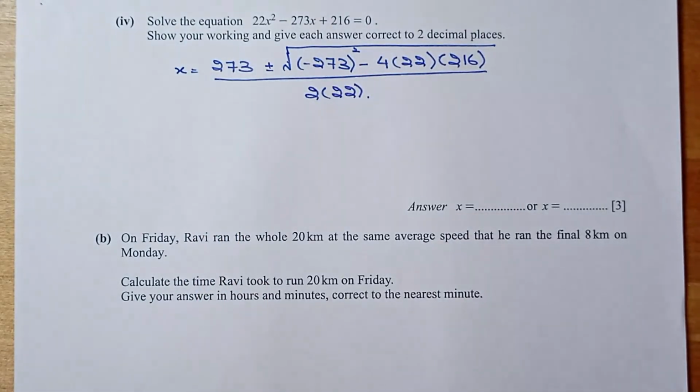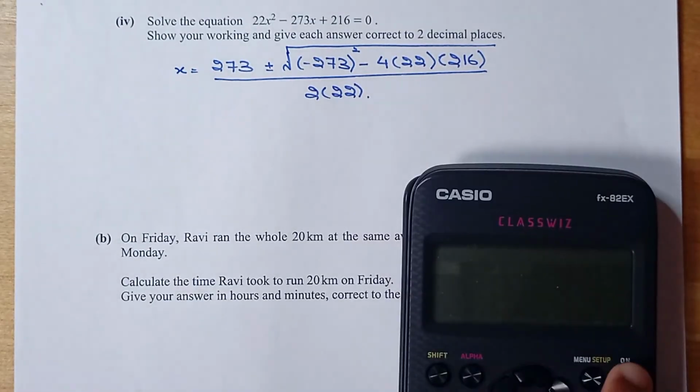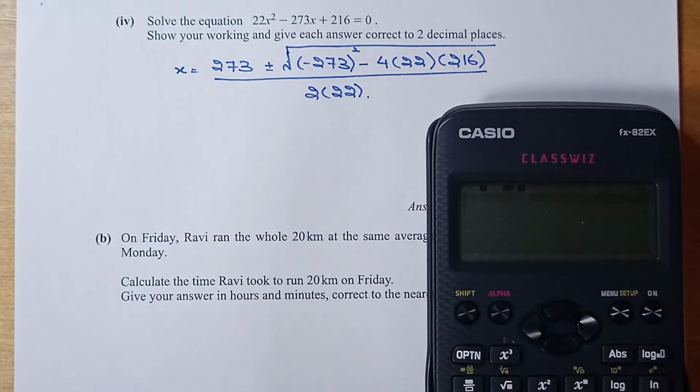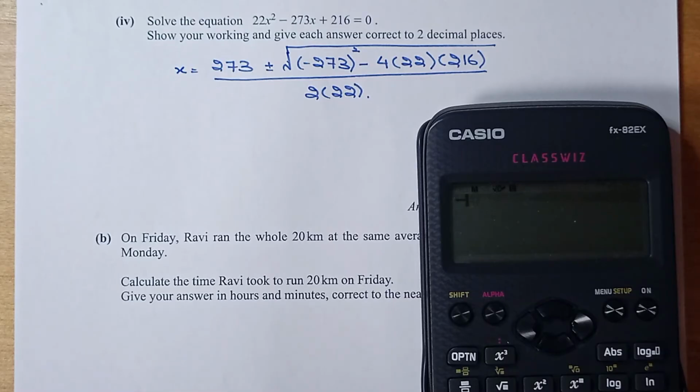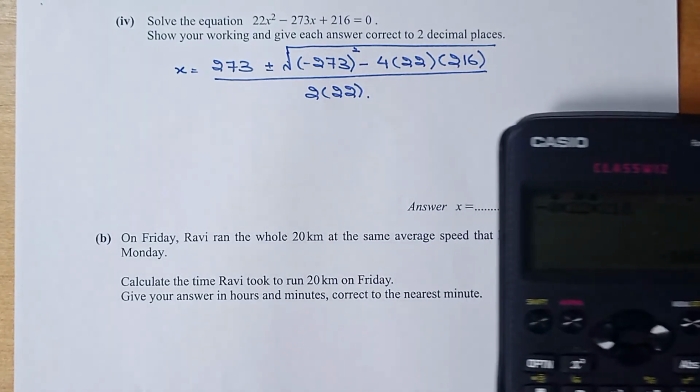Okay, so let me simplify it. We have negative 4 times 22 times 216, that is this number.